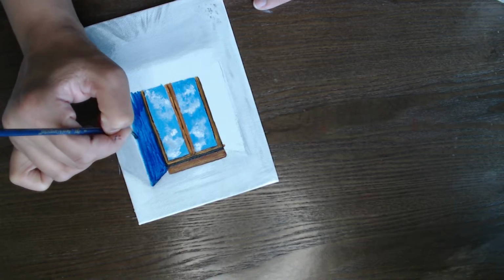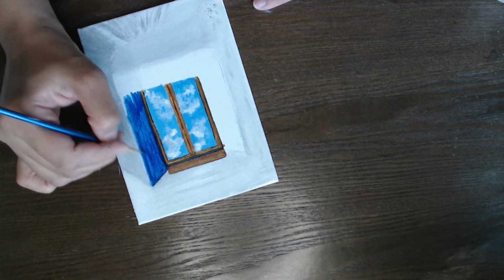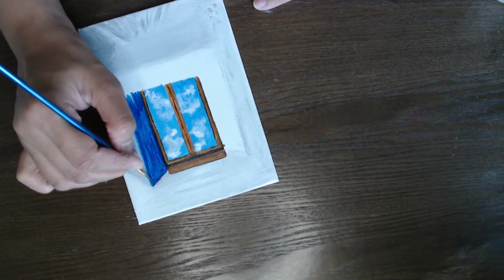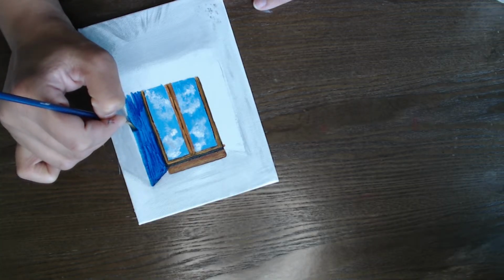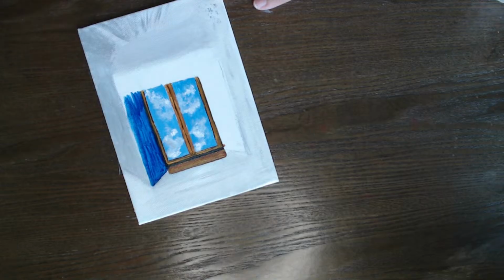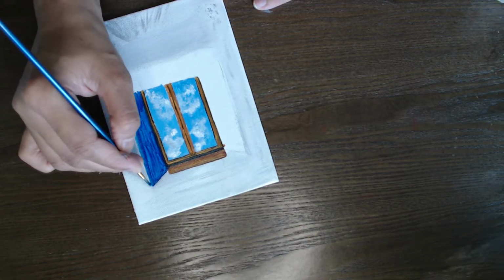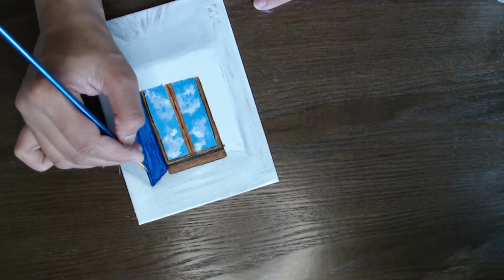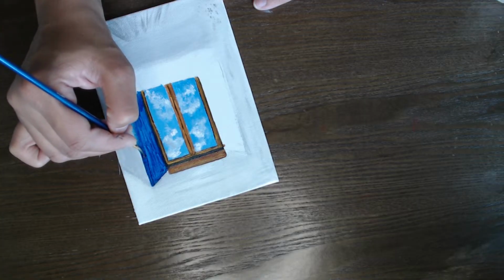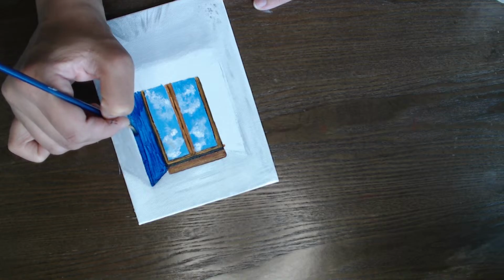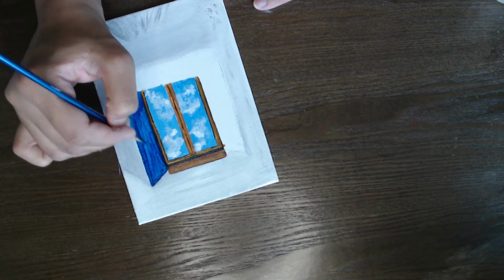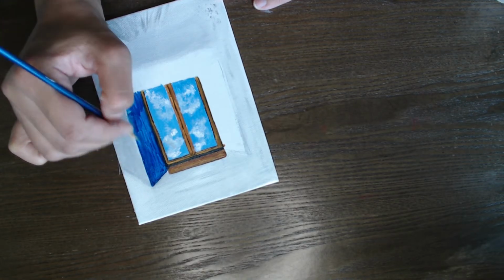So there will be some details in the window because the windows have the door. So I'm just making the edges straight lines because it is a window, right? So it should be very straight somewhere here on the edges. So I'm doing it very slowly, carefully.